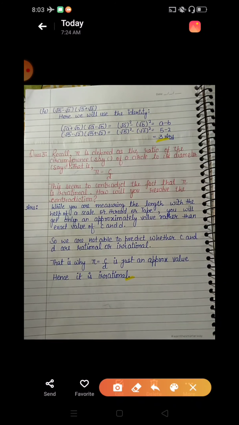So the answer is, whenever you measure any value with the help of a scale or any medium, that is just an approximate value, not exact value, because there are so many numbers between two numbers on the scale. So many real numbers are there between any two numbers on the scale. So we can't say that we have exactly measured the value. So if you don't know the exact value, you can't say that it is rational. So that's why we have said that pi is just an approximate value, so it is irrational. Clear?